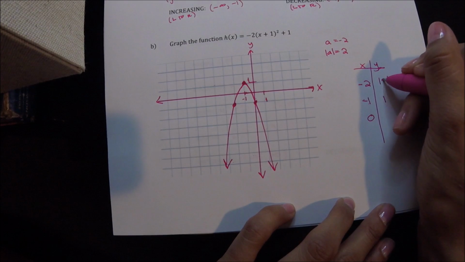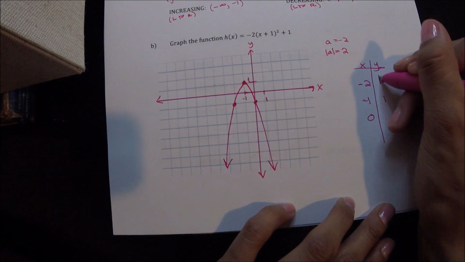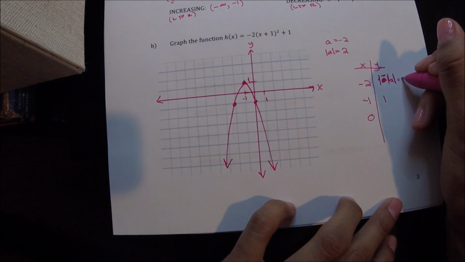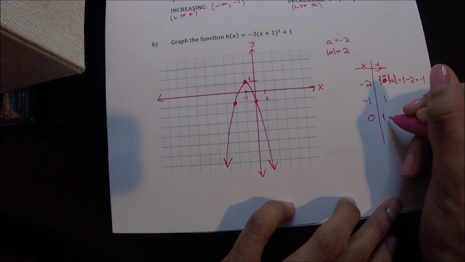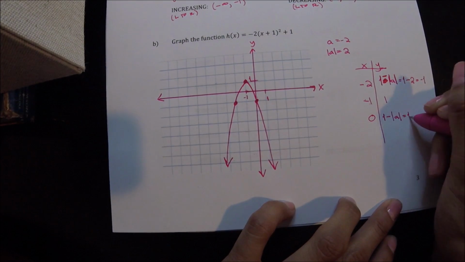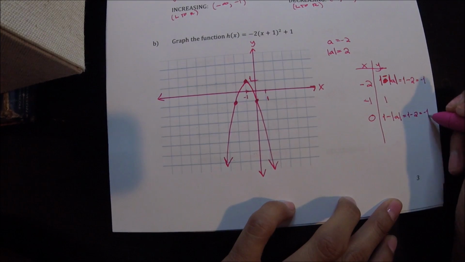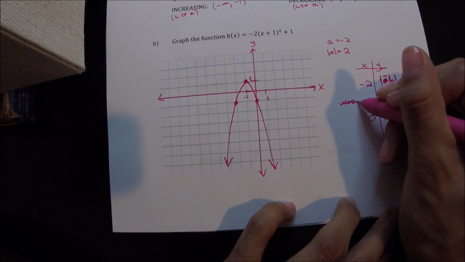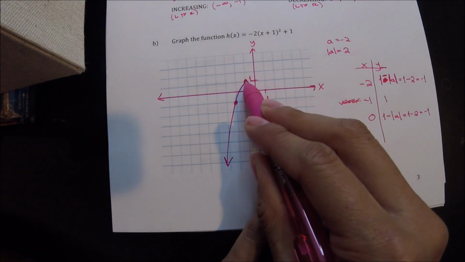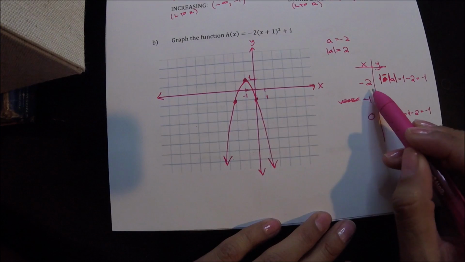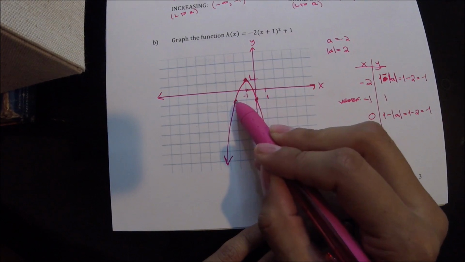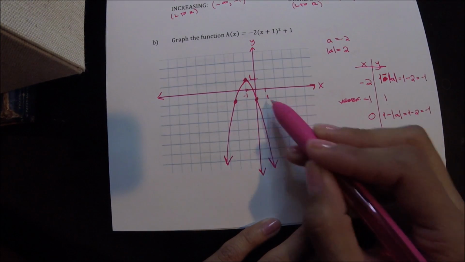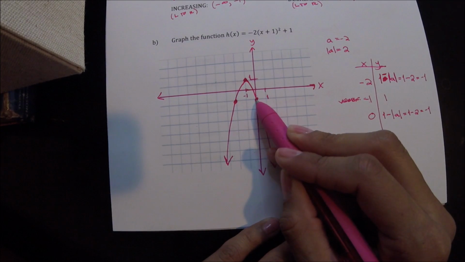Let's see. Oh no, we have to subtract because we're going down, sorry. 1 minus the absolute value of a. So we'd go 1 minus 2, which is -1. And then we'd do the same thing here. 1 minus the absolute value of a, so 1 minus 2, which is -1. So here's our vertex, which we plotted -1, 1. And then the other points are -2, -1, which is there. We already plotted it. And then 0, -1, which we already plotted as well. Okay.